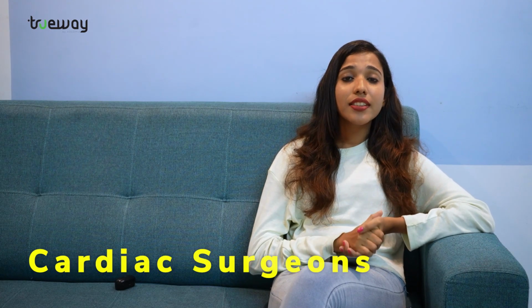Who performs advanced cardiac life support? A team of specially trained healthcare providers performs advanced cardiac life support. ACLS teams generally include doctors, nurses and respiratory therapists. The following doctors perform advanced cardiac life support. Cardiac surgeons specialized in the surgical treatment of conditions of the heart and its blood vessels. Cardiac surgeons may also be known as cardiothoracic surgeons.